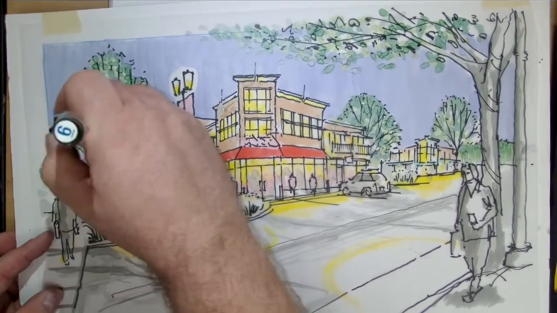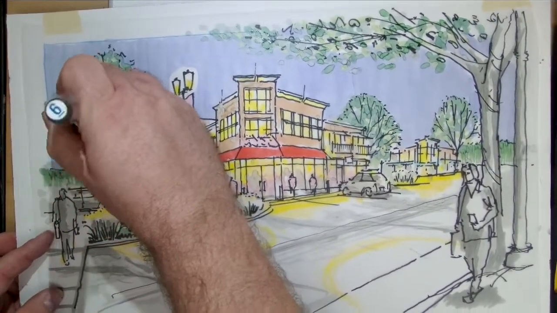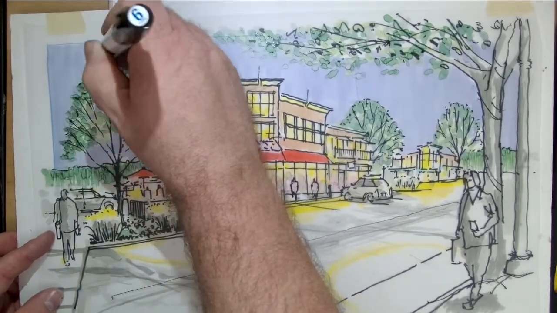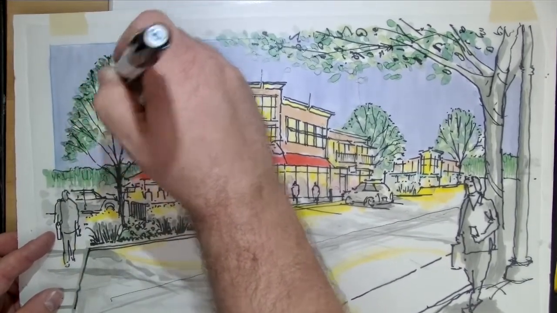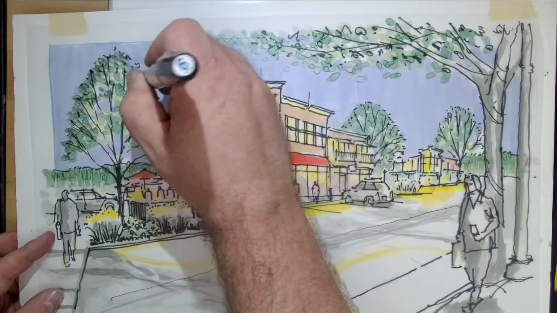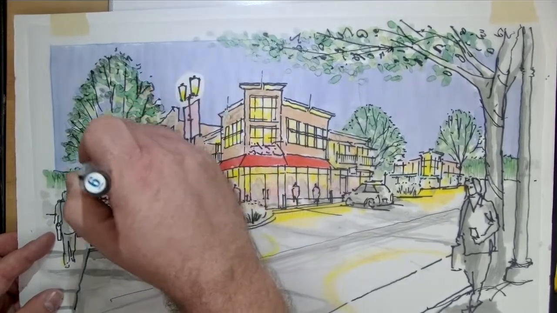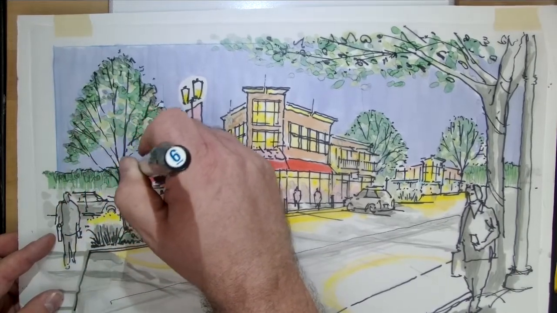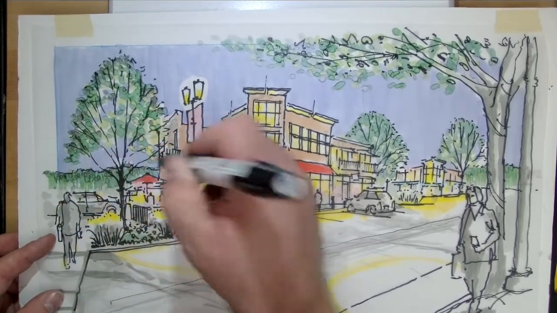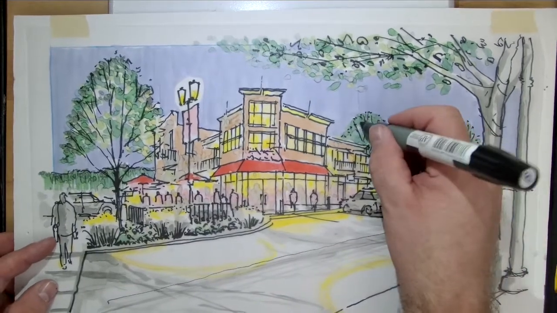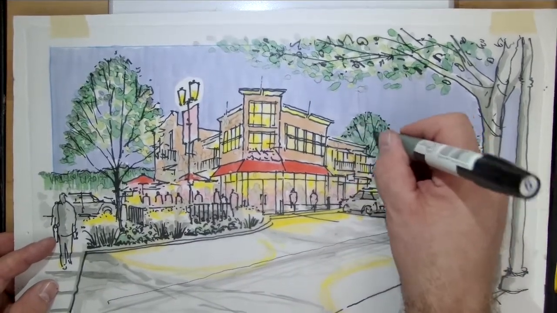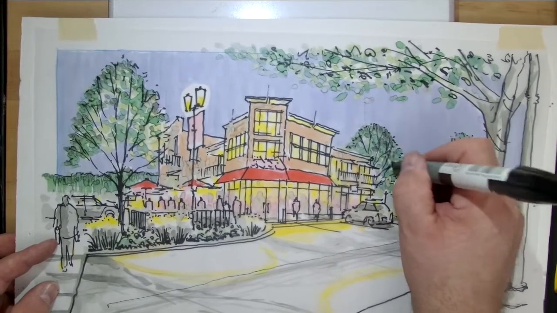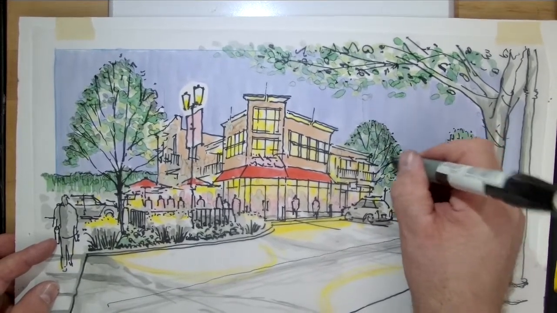Gray will find its way into the trees. Again, reinforcing, working with blueberry to give a very dark top to these trees. A triad of grays and greens and purples. Tops of the trees are the darkest part. Bottoms of the trees are the lightest part.